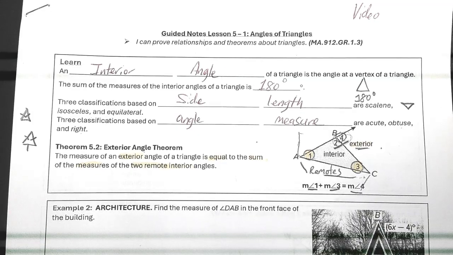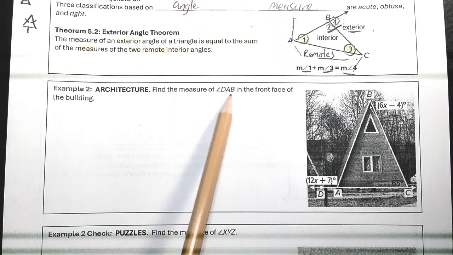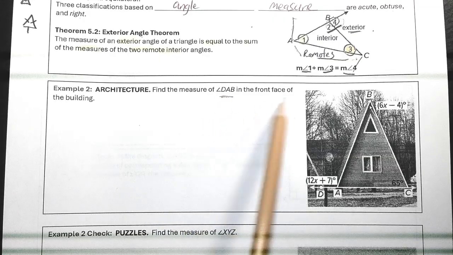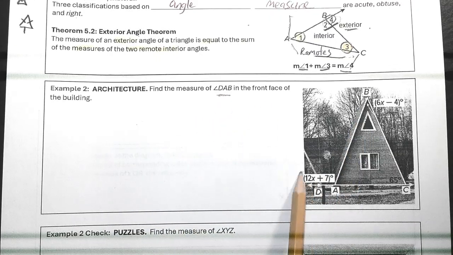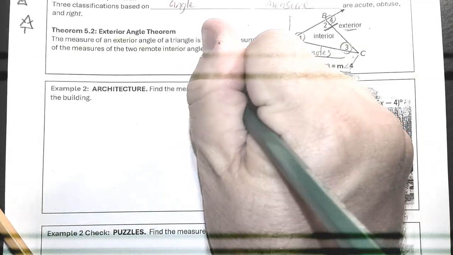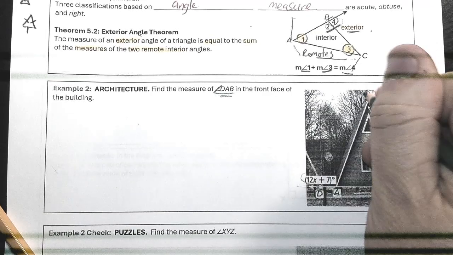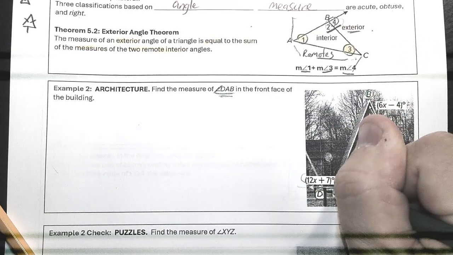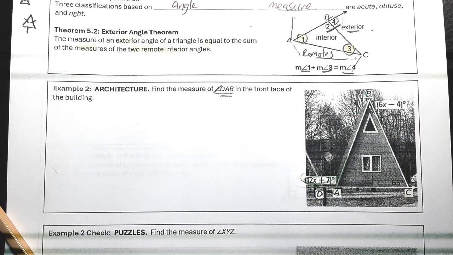All right, so let's move down here. Example 2. Find the measure of angle DAB in the front face of the building. So DAB, we're talking about this one. So we'll just say DAB. It's this angle, and it's going to include this equation.